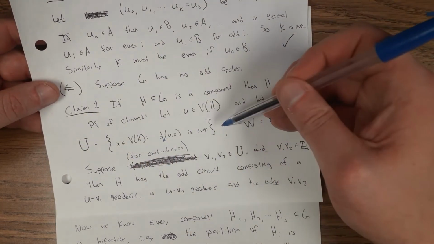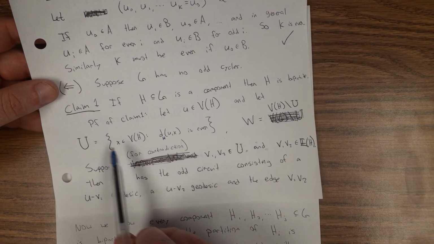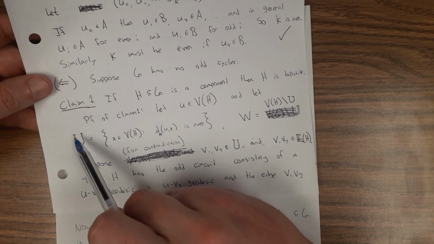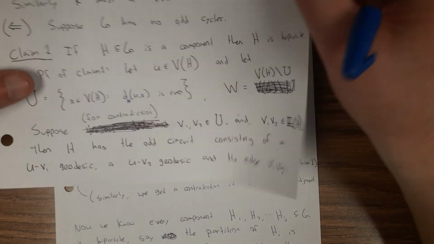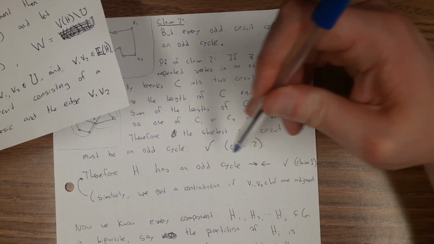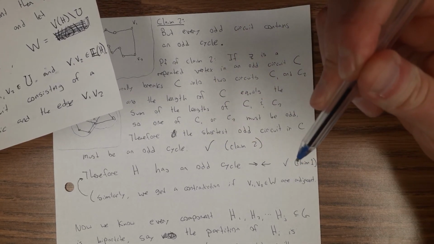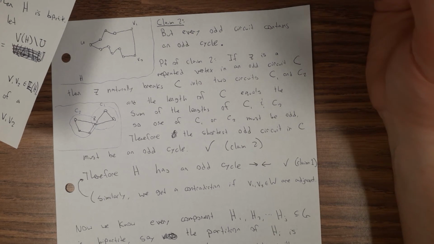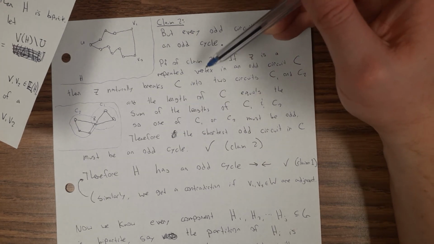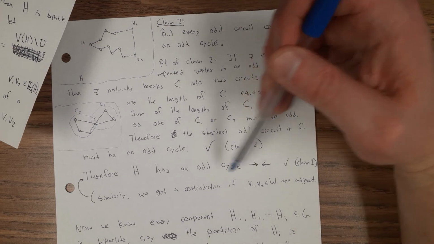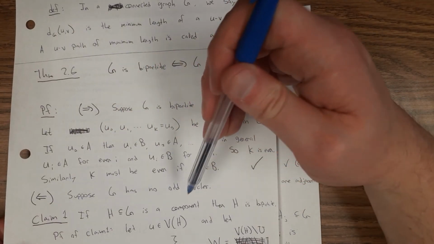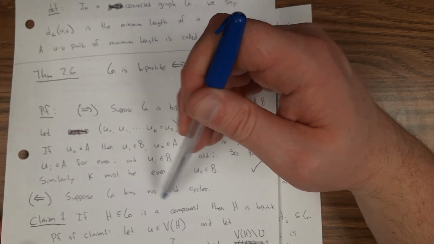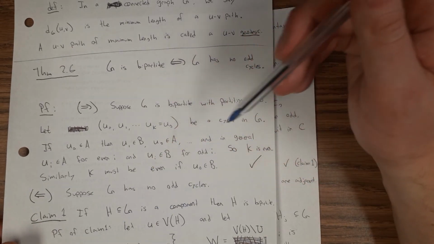I defined these 2 sets, U and W. I just argued by contradiction that I can't have an edge with both ends in U. Similarly, I couldn't have an edge with both ends in W, because if I did, then as we've seen, H would have an odd circuit, and then by claim 2 it would have an odd cycle, and that's a contradiction, because we're assuming that G has no odd cycles, which means that H has no odd cycles.